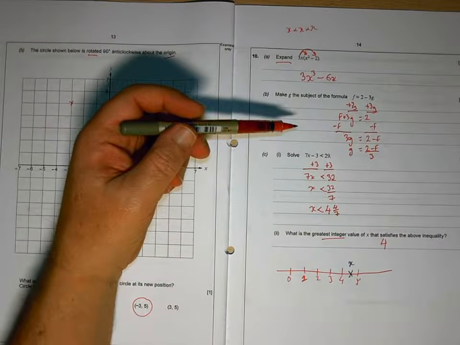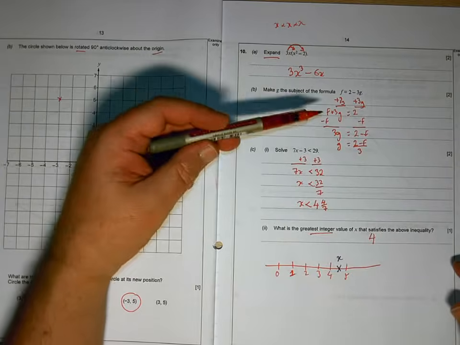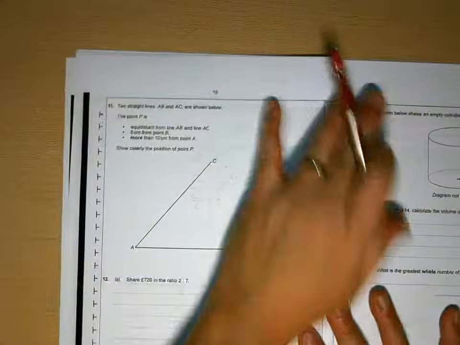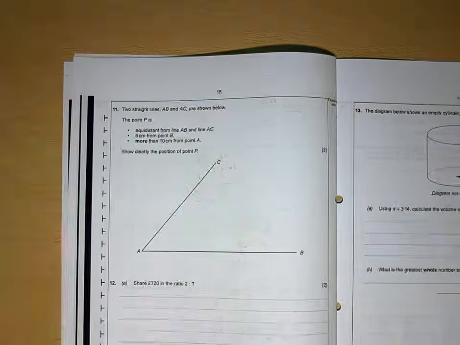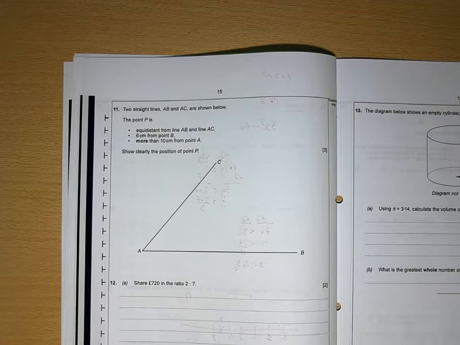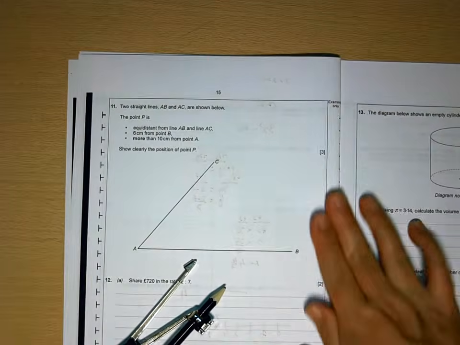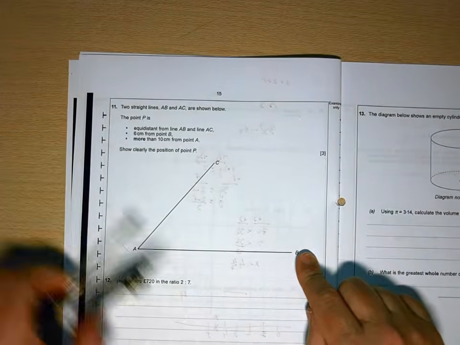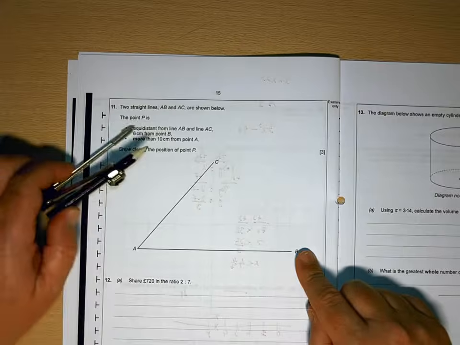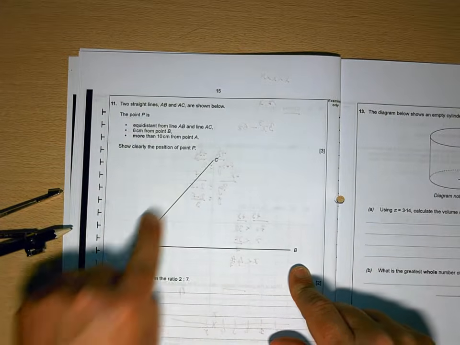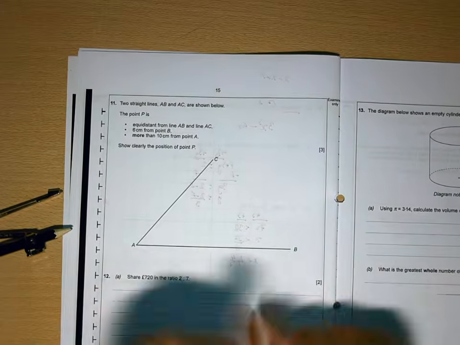So long as you can solve equations, there's an extra 5 marks there for you. Question 11. So this time we do need one of these jobbies. Two straight lines, AB and AC, are shown below. The point P is equidistant from the line AB and AC. It's of equal distance from those two lines.